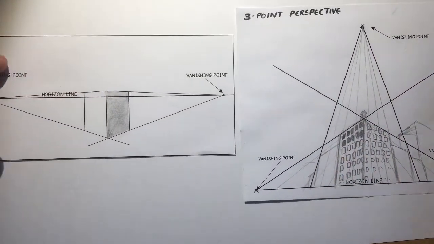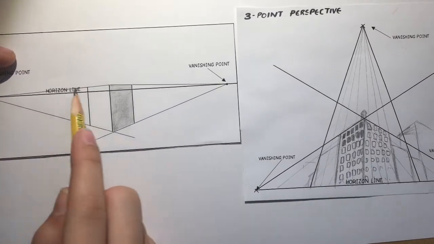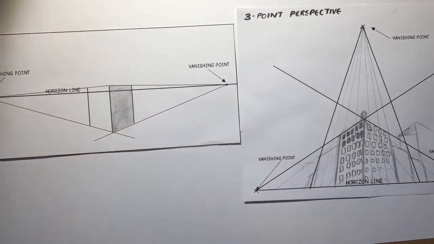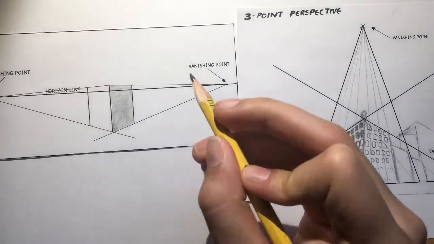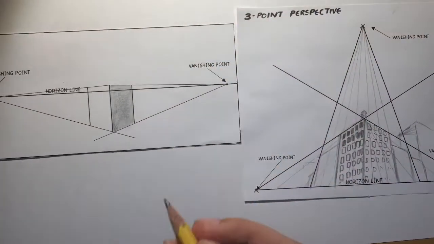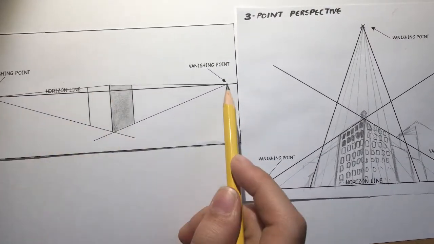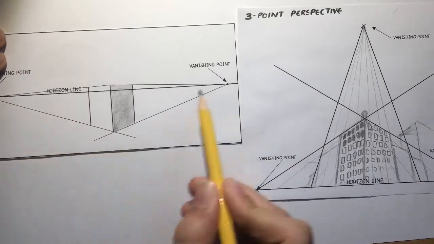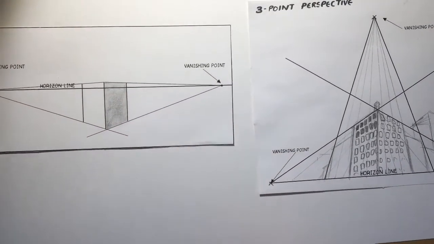The basics are the same. We have a horizon line. This is the horizon line in which the horizon sits on it, and this is the horizon line right here. And in 2-point perspective, there are 2 points, 1 point here, 1 point here, and they just come toward each other, and I put a little block there with some shading in it.